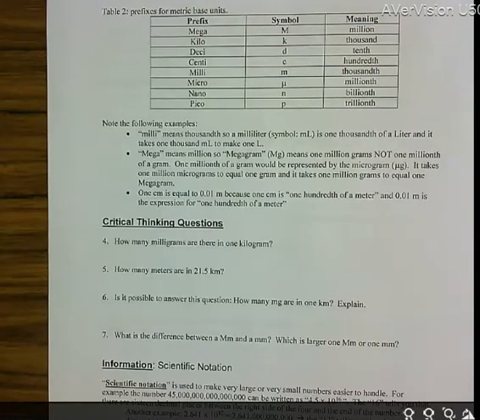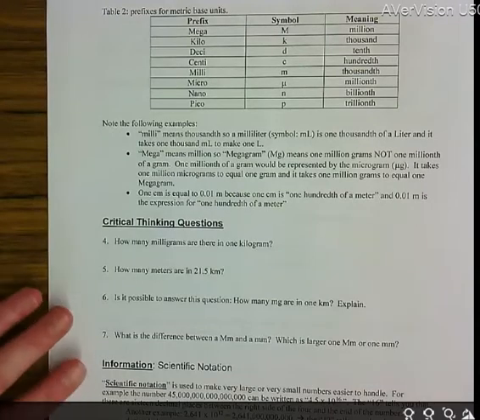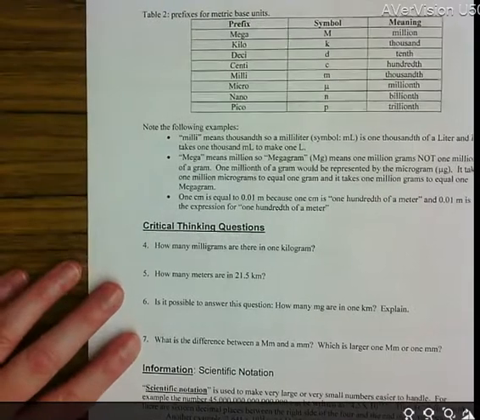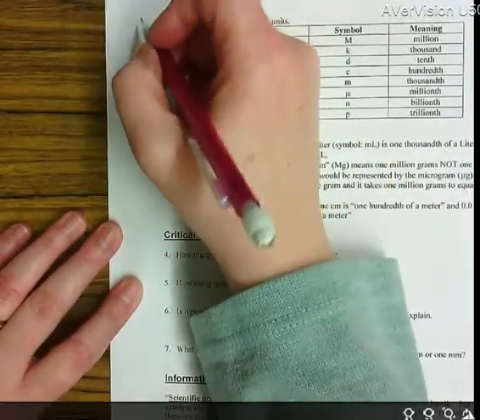1/1,000,000th of a gram would be represented by the microgram. It takes 1 million micrograms to equal 1 gram, and it takes 1 million grams to equal 1 megagram. 1 centimeter is equal to 0.01 meters because 1 centimeter is 1/100th of a meter, and 0.01 meters is the expression for 1/100th of a meter. So this is useful. I typically, and when we take notes, we'll kind of put it this way.